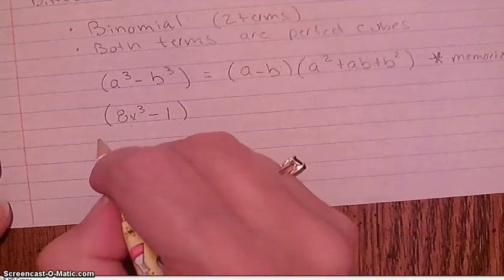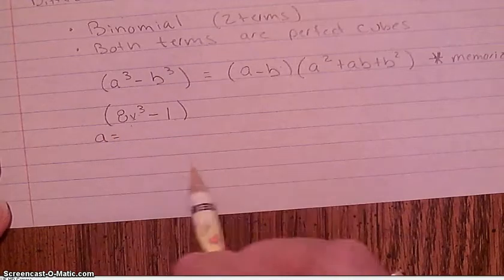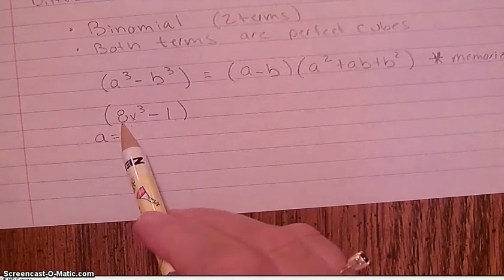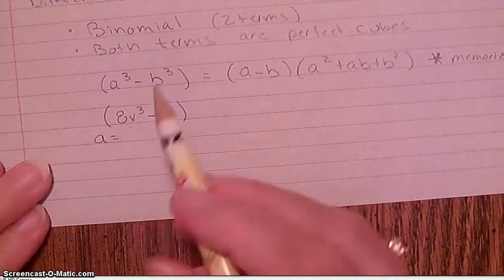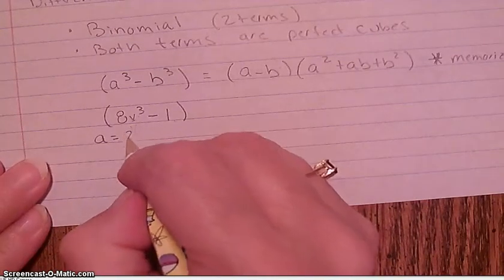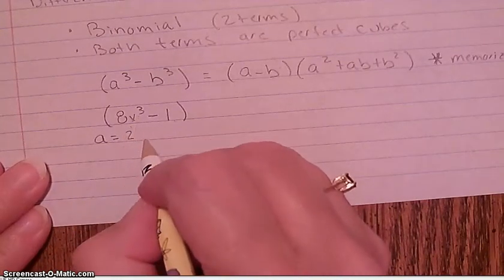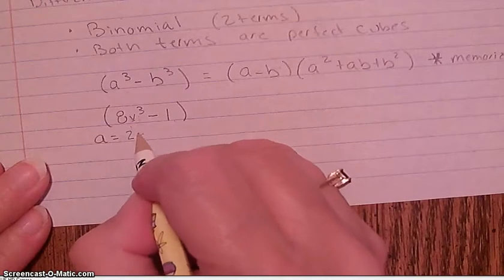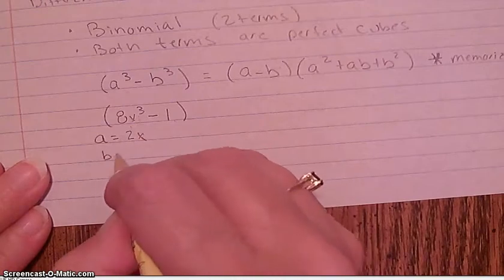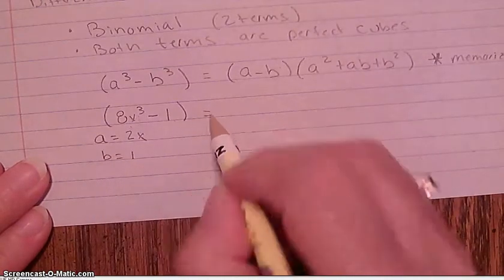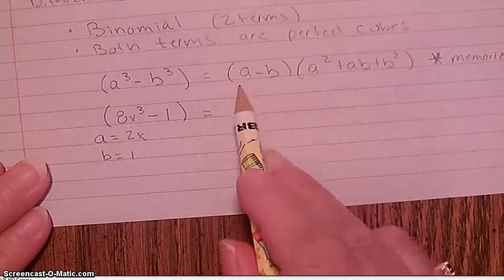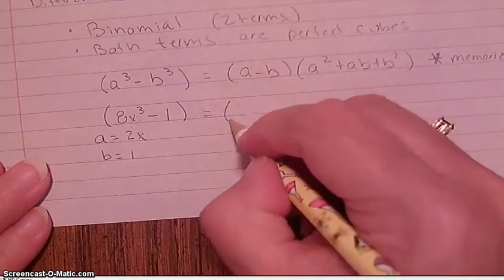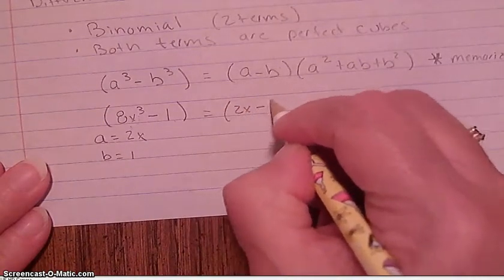So I can say, okay, my a is going to equal, what's the cube root of 8? Well, 2 times 2 times 2 is 8, so a is going to equal 2, and then the cube root of x cubed is x, and then b is going to equal just 1. So I can break this down and substitute what I know. I have a minus b, so this becomes 2x minus 1.